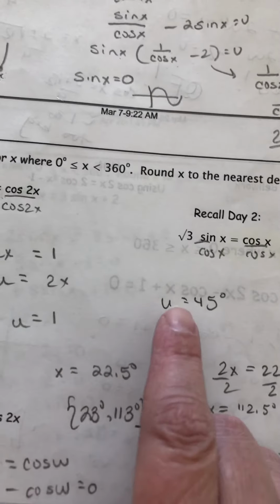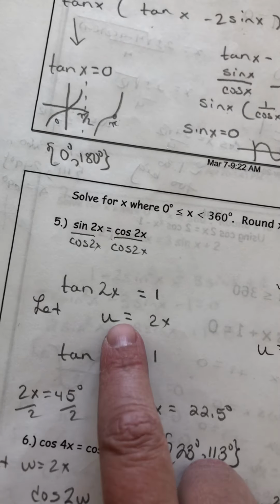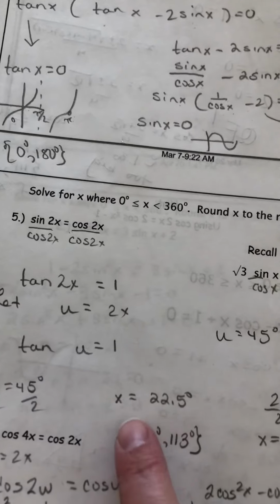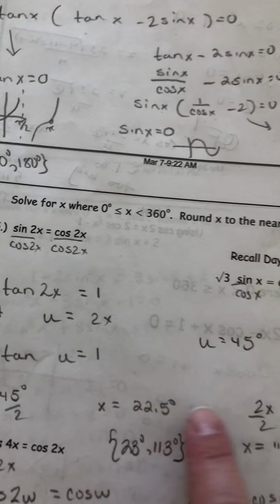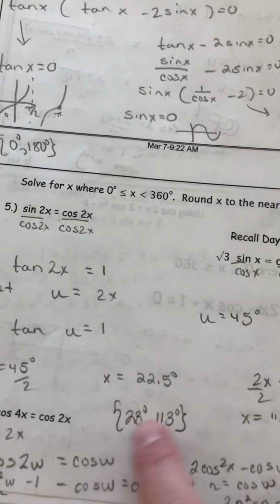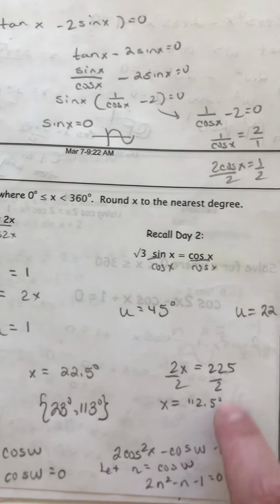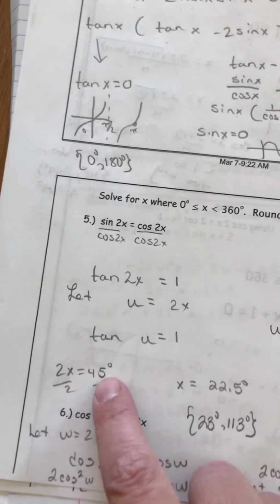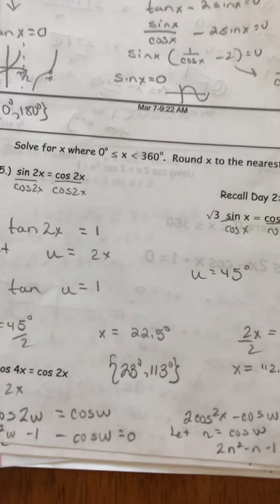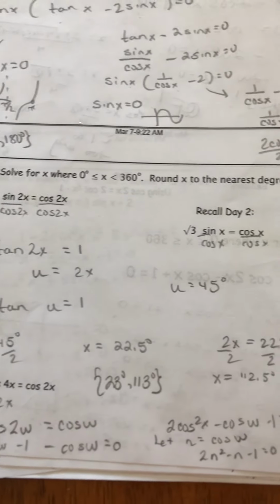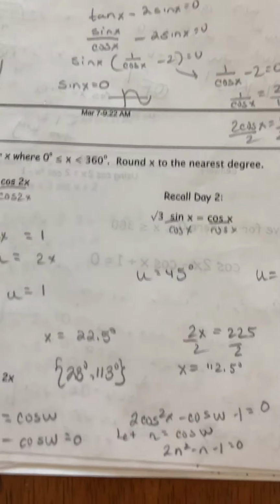So what I did there, once I know what U is, 45, I can go back to the original let statement and try to solve for x. So 2x equals 225, as well as 2x equals 45, and you get the two angles, which it did ask me to round to nearest degree, thank goodness, so I get to round up.